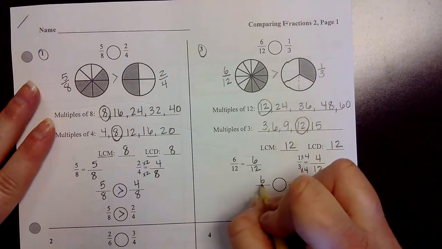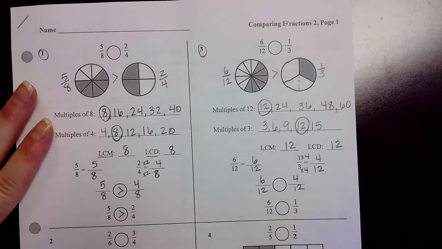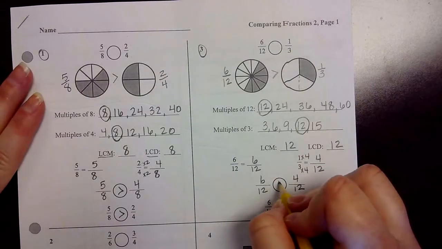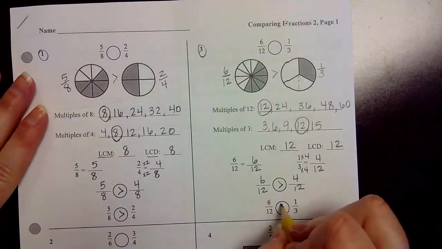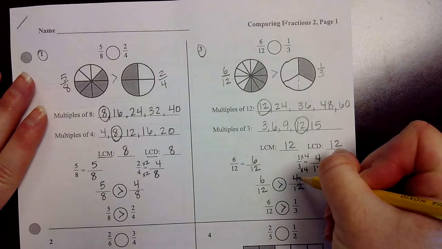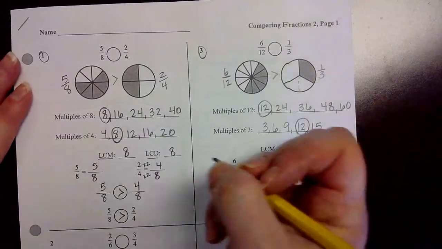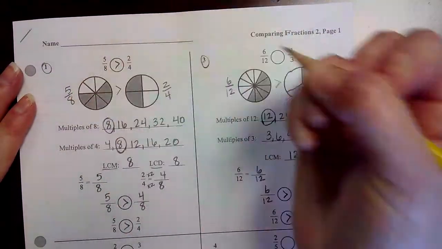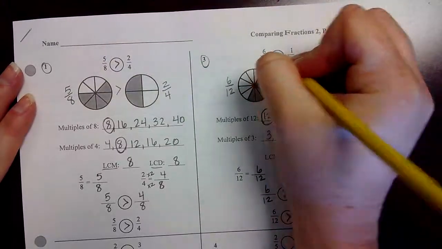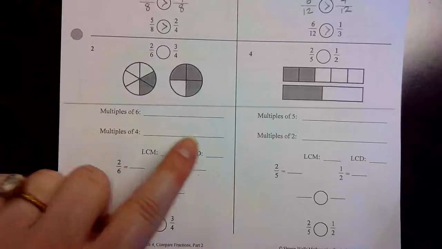So now this is super easy. 6/12 and 4/12. Which one is more 12ths? Well, 6/12 is more, right? So 6/12 is greater than 1/3 because our 1/3 was equivalent to 4/12, right? I totally forgot up here that I need to write my greater-than symbols also. All right, boys and girls, number 2 and number 4.